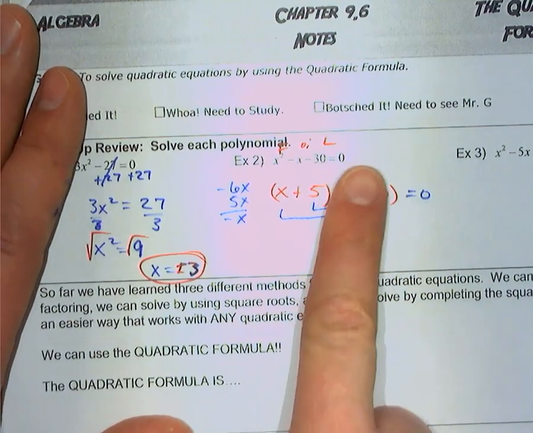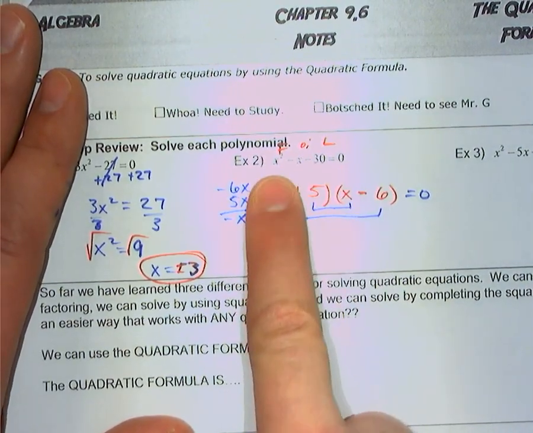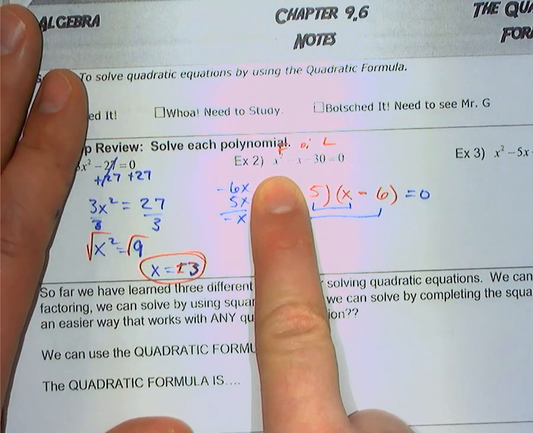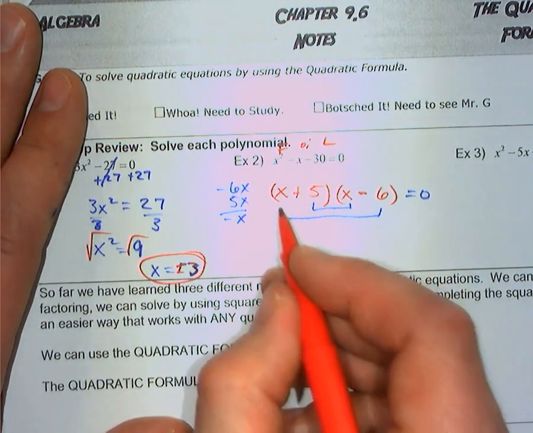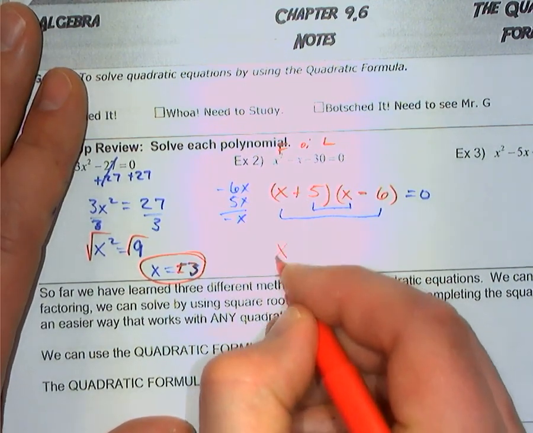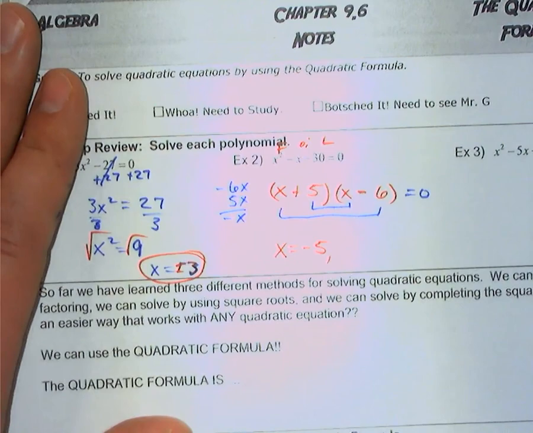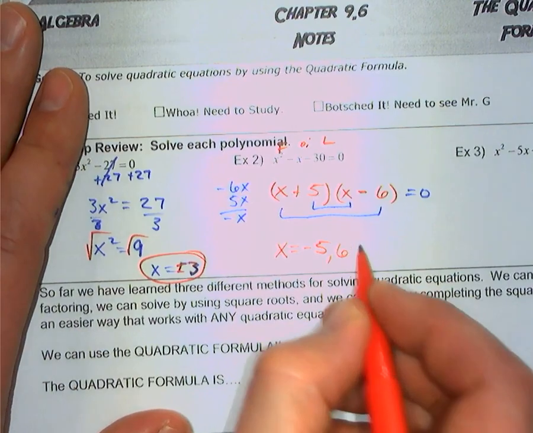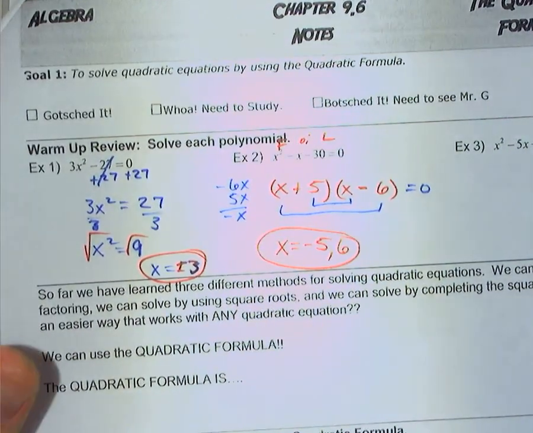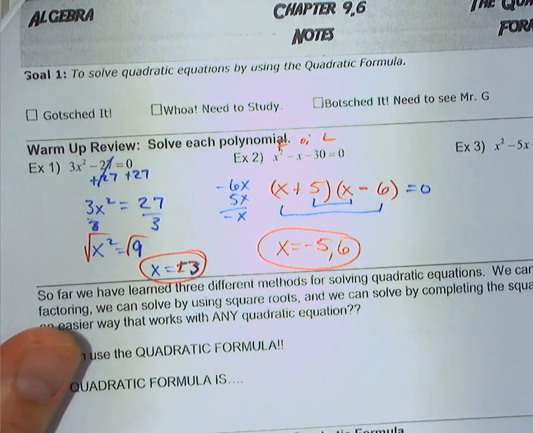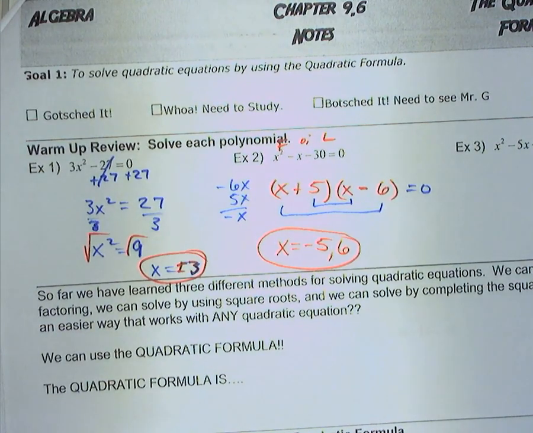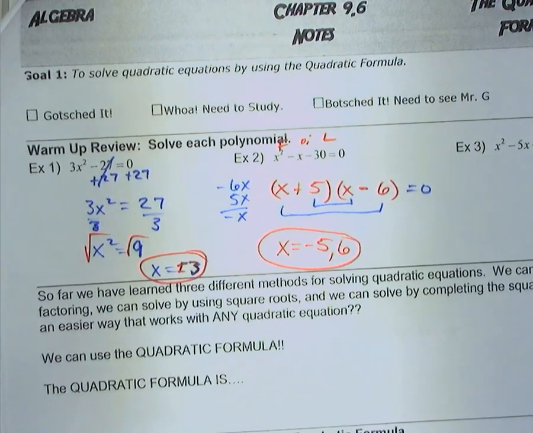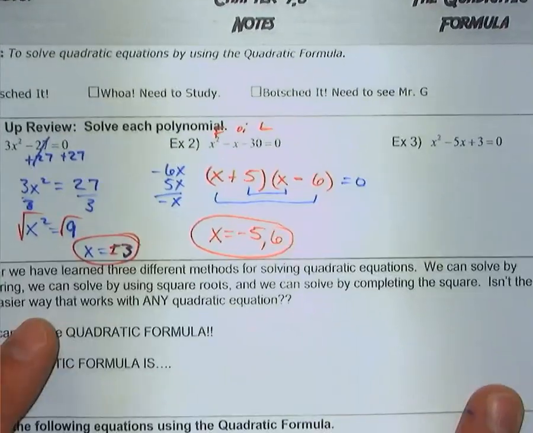Now I can set each quantity equal to 0, right? And then solve. We showed you a little shortcut. If I have x plus 5 equal to 0, what do you get? The opposite, negative 5. And if you have x minus 6 equal to 0, what do you get? x equals 6, the positive. So final answers are negative 5 and 6. Perfect. Any questions, y'all? We're good?